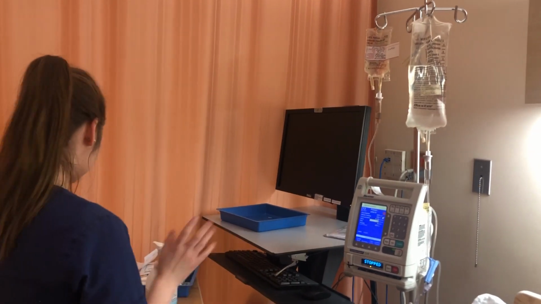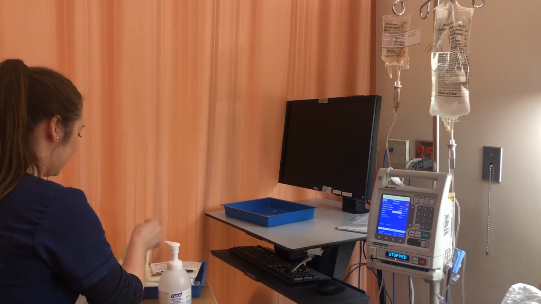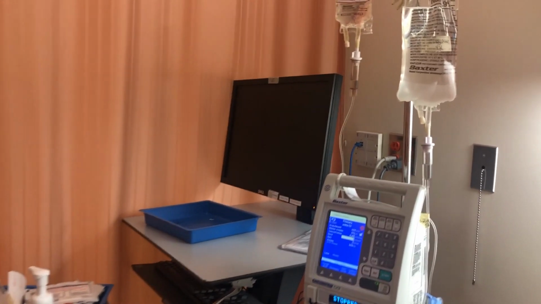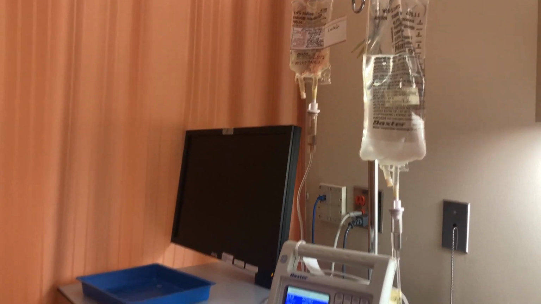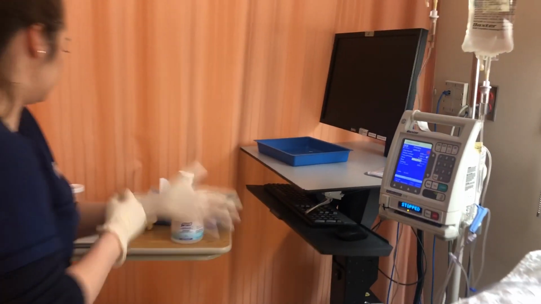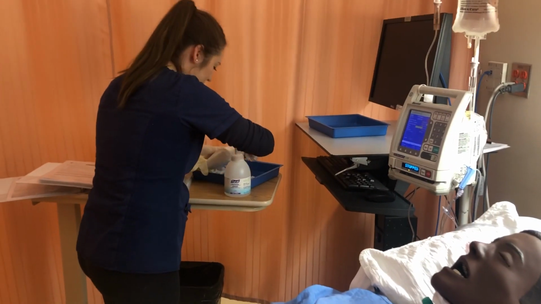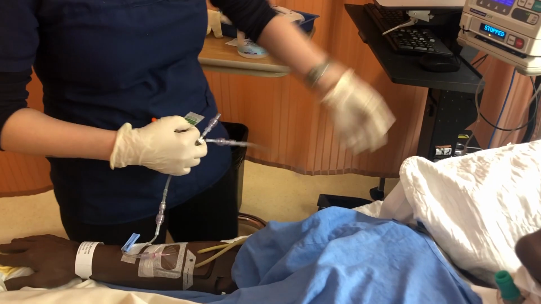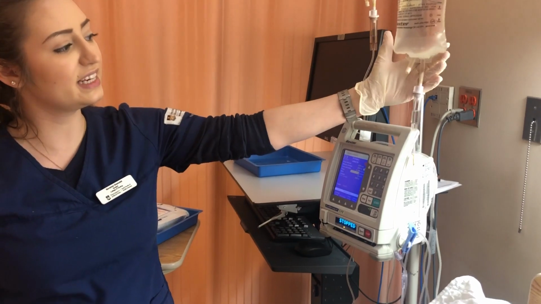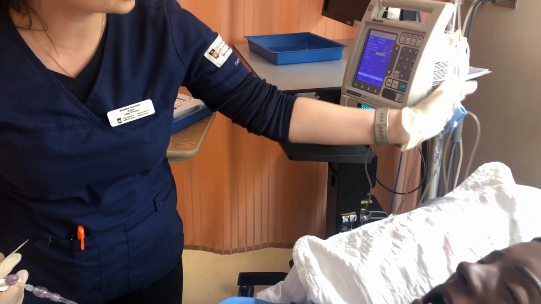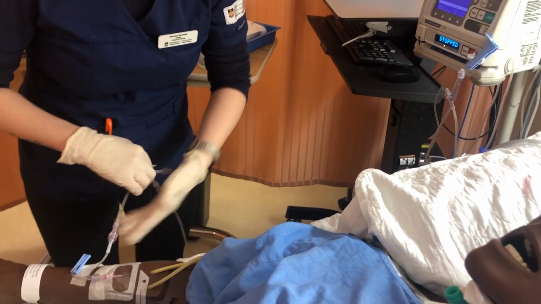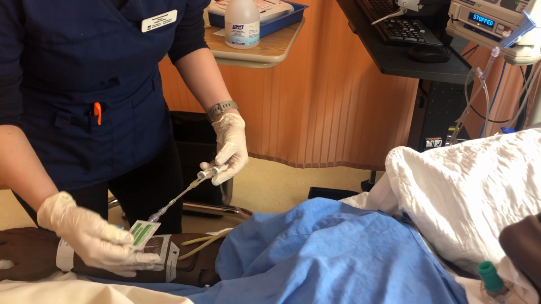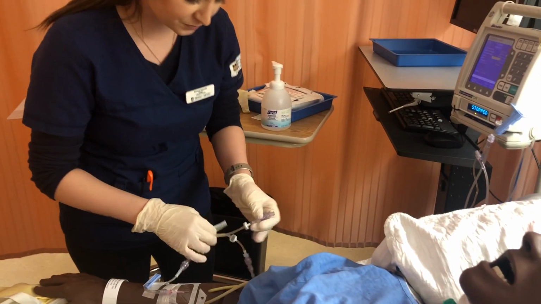Okay, so now that the second check is done, I'm going to attach it to my patient. So I'm just going to use gloves. And I've got my alcohol swab here. So I know that my normal saline is running at TKO. I can see that it's dripping. I'm just going to follow the line along till it reaches my patient. I'm going to assess the site and make sure that there's no redness, swelling, and there's no pain.